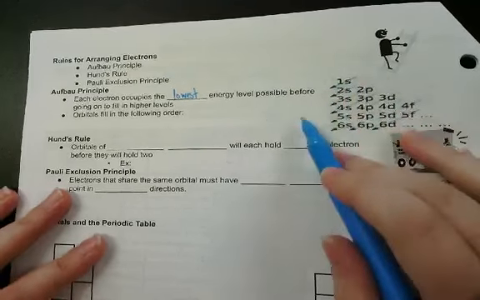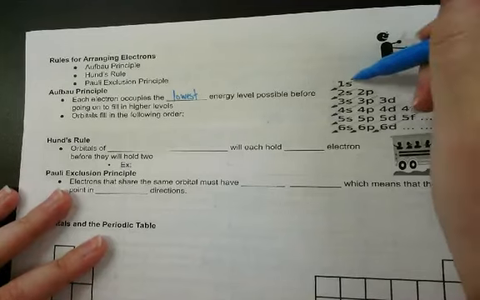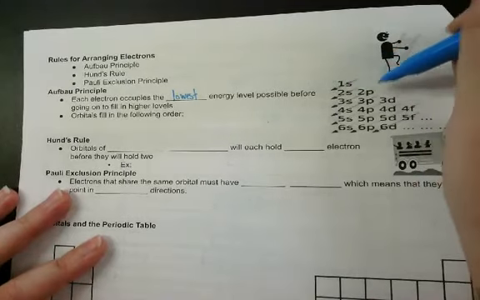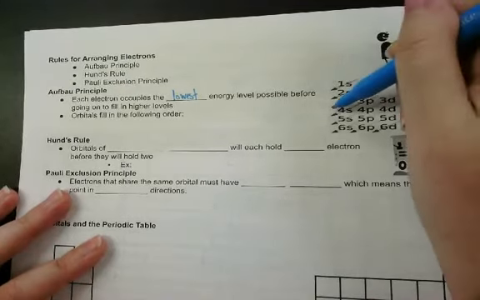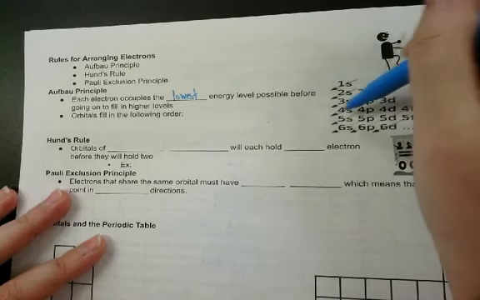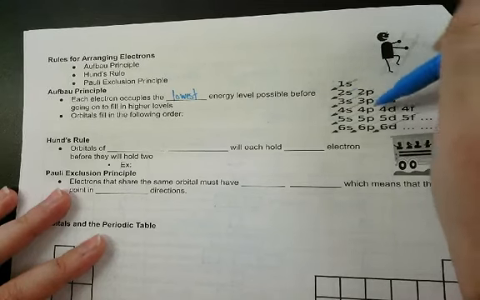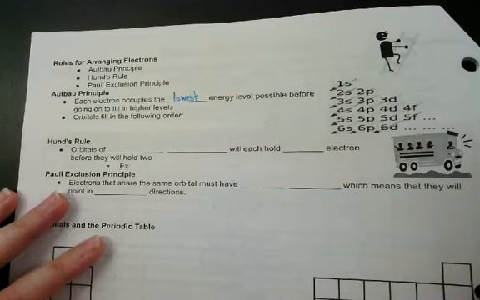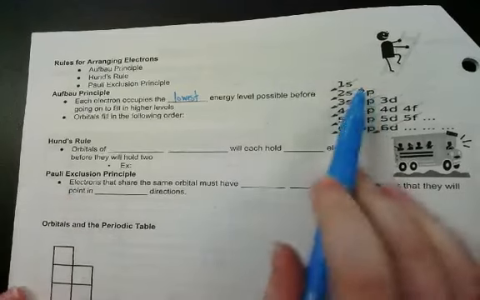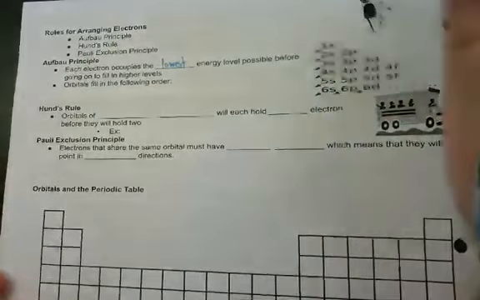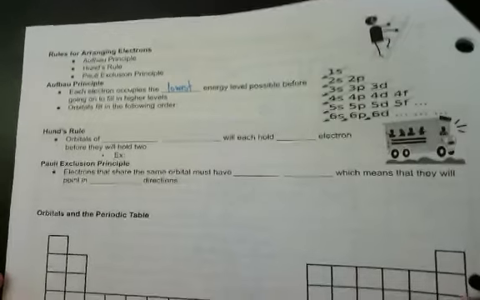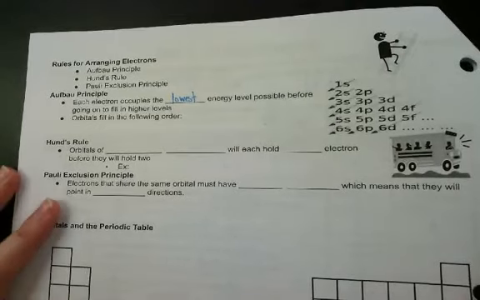If you follow the arrows, we fill 1s and then 2s, then we do 2p and 3s, then 3p, 4s, then 3d, 4p, 5s, etc. Okay? Now, we're going to take this and make it a little easier to read by filling out this periodic table in a moment, okay? But that's just to show you the order that they fill. So you would fill lowest energy and then highest energy.